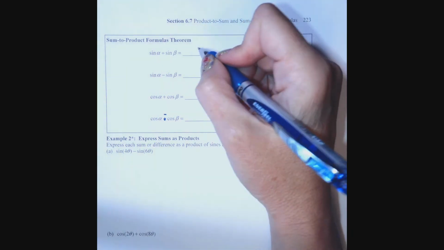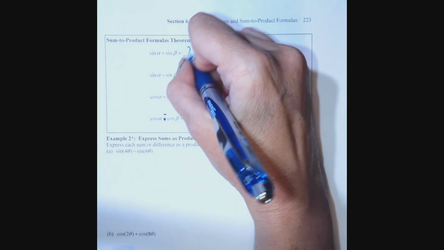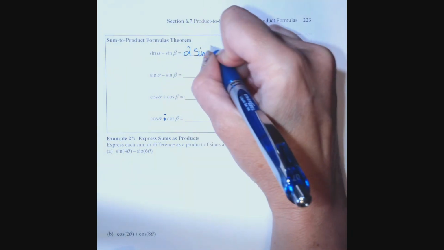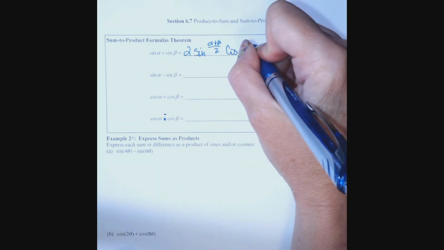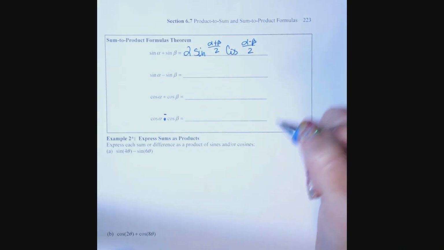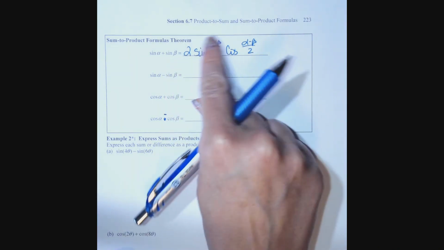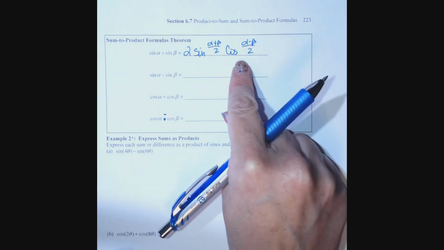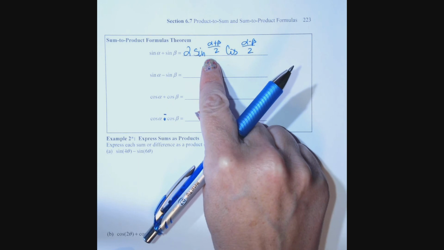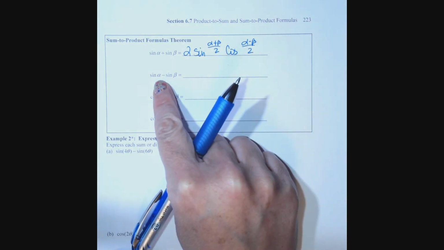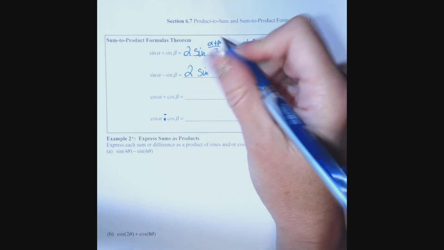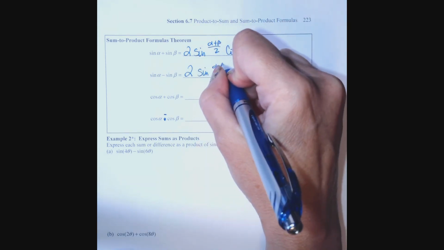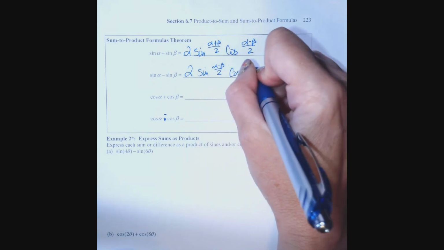All right, you can copy these down from your sheet, or you can copy them down here with me. Alpha plus beta over 2, and then we have alpha minus beta over 2. So 2 sine of this, cosine of that. Sine of the sum, cosine of the difference. When we do sine alpha minus sine beta, we have 2 sine of the difference, cosine of the sum.